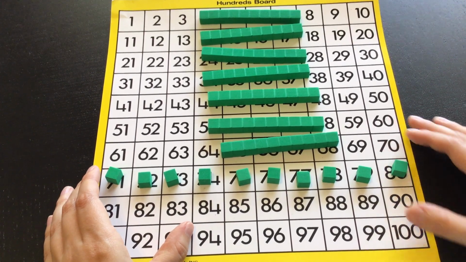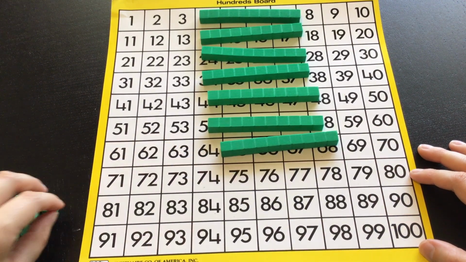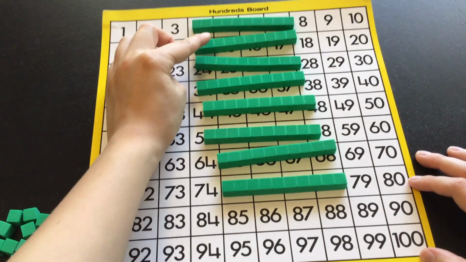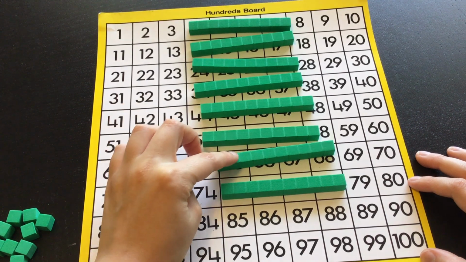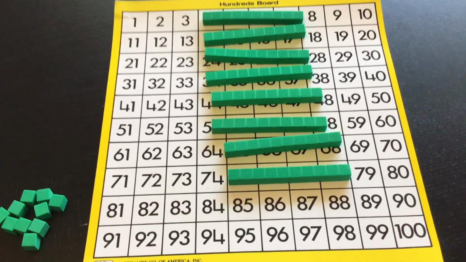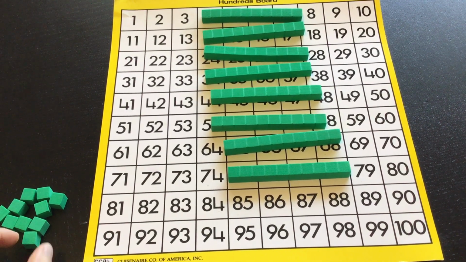Okay, I've got a group of 10. I've got 10 ones cubes, so I get to trade them in for a 10 stick, right? 10, 20, 30, 40, 50, 60, 70, 80. Now I have 8 10 sticks, right? 8 groups of 10. Let's keep going.